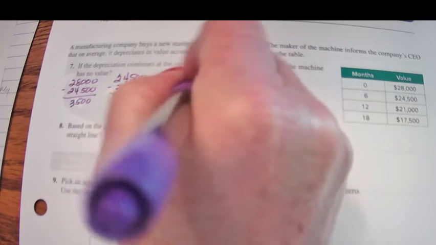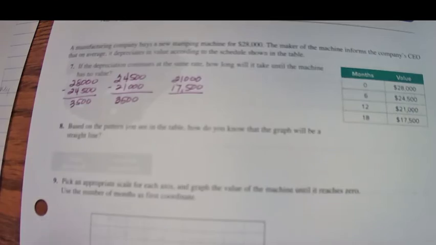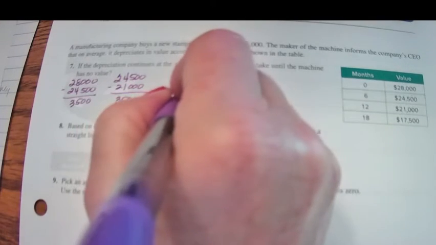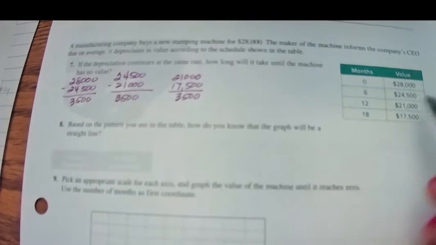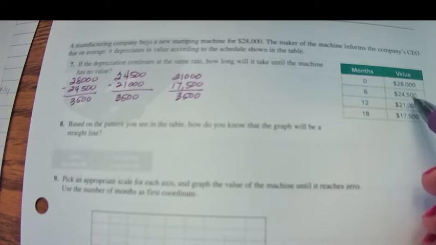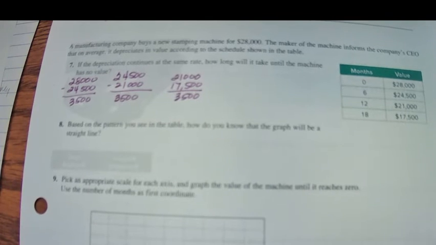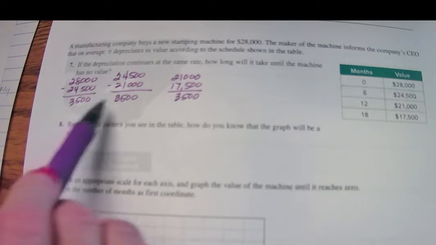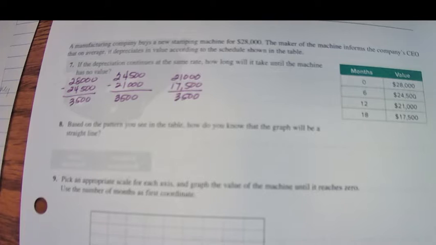Now let's do this last set of rows. It started at 21,000 and went down to 17,500. And when you subtract them, so we've just shown that the value of this machine goes down by $3,500 every 6 months. So every year it goes down $7,000.